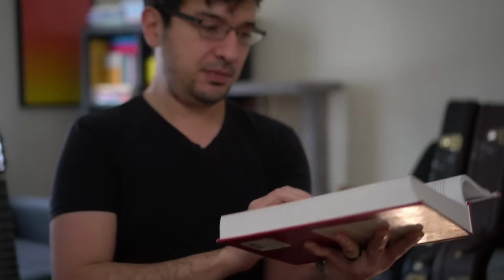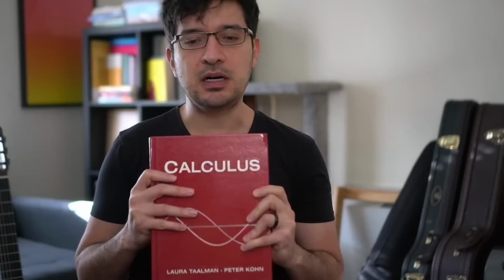There are proofs in this book, and it is written in the style of a pure math textbook with the audience of non-mathematicians in addition to math majors. So I really like this book. It's a great book from what I've seen so far.